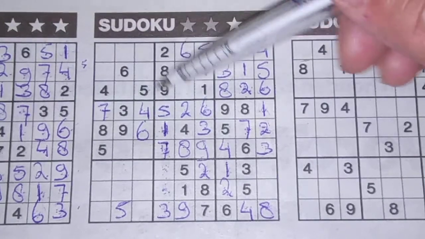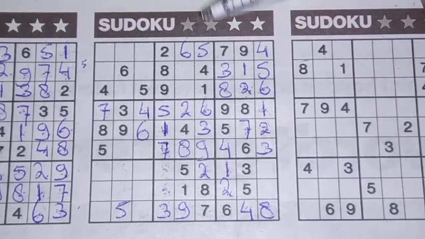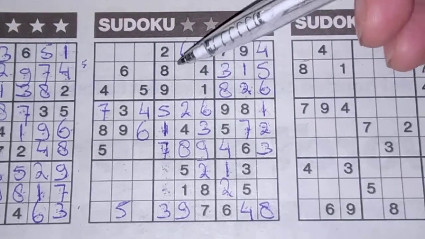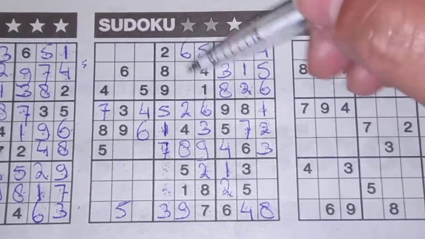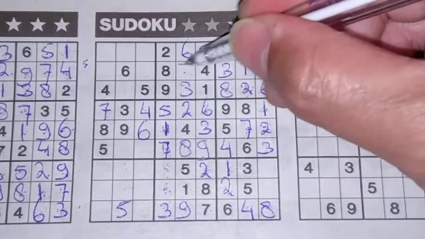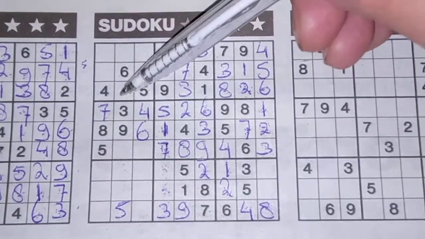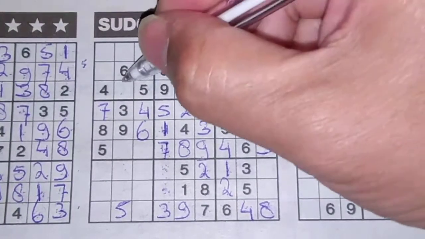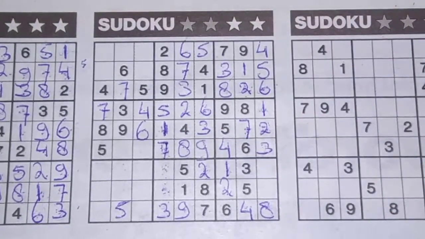These 2 missing numbers in this big square. The missing numbers 7 and 3. We have a 3 here, no 3 there. A 3 should be here and a 7 goes there. 1 missing number in this row for the number 7.